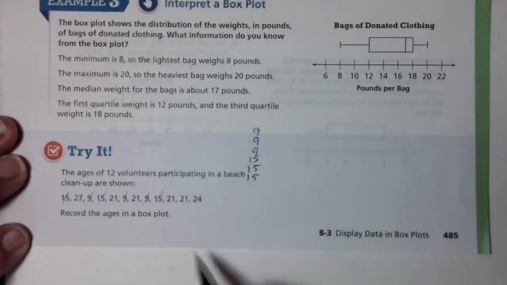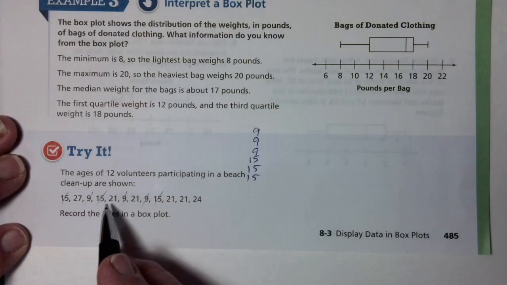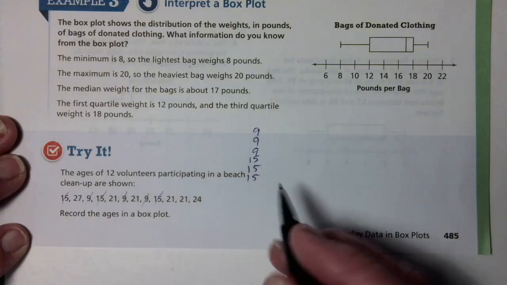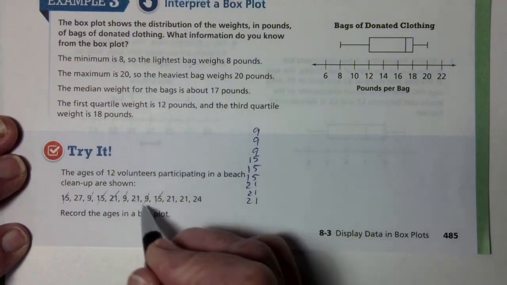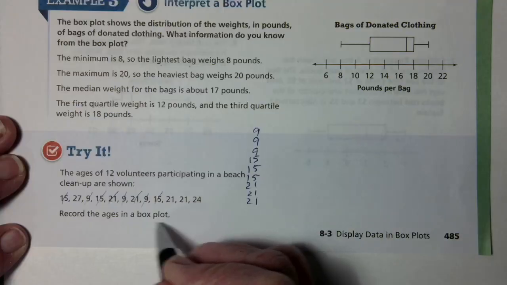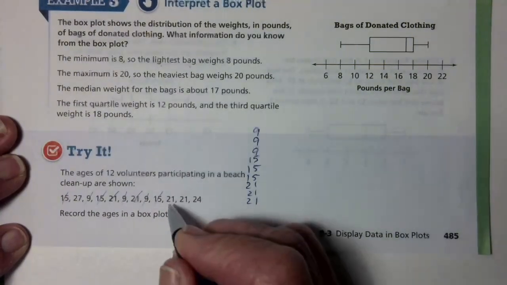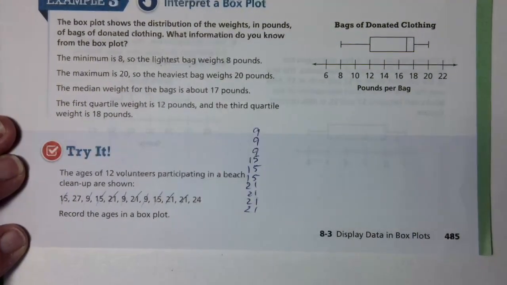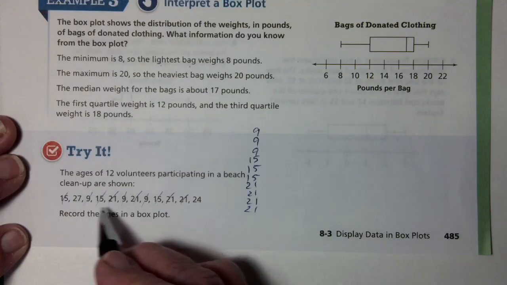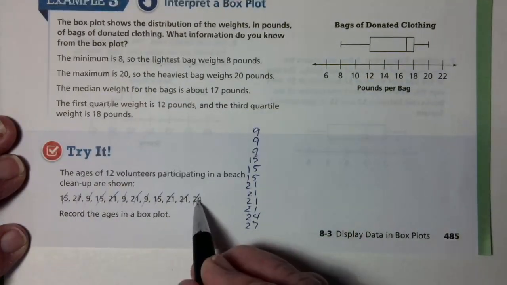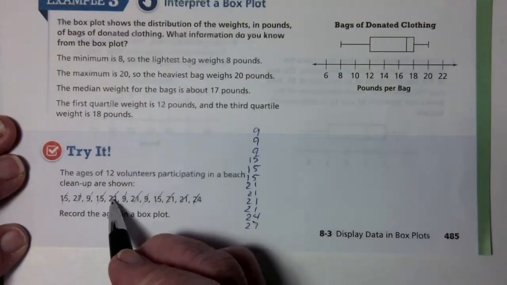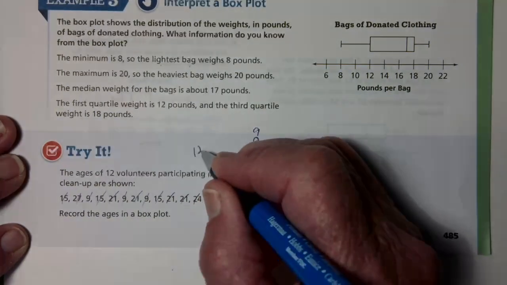Then 21. There's 3 21s. Oh, there's 4 21s. And then I have a 24 and a 27. 1, 2, 3, 4, 5, 6, 7, 8, 9, 10, 11, 12. 12 pieces of data.